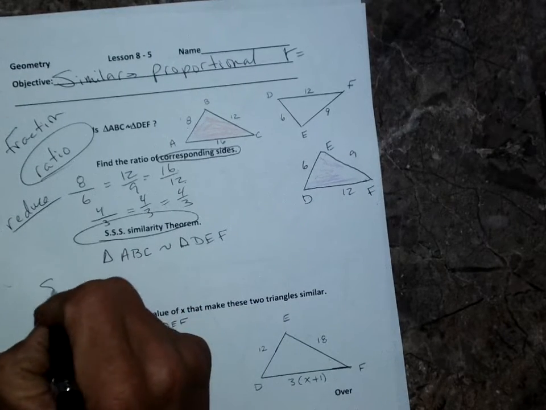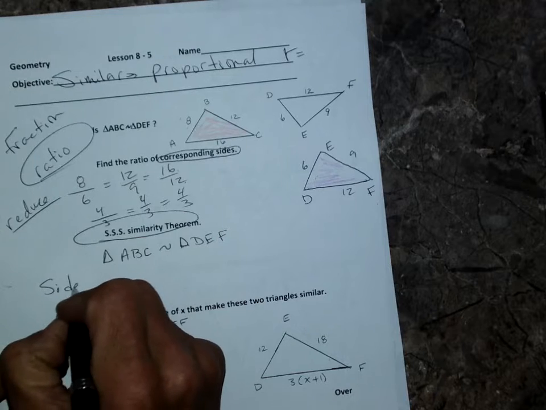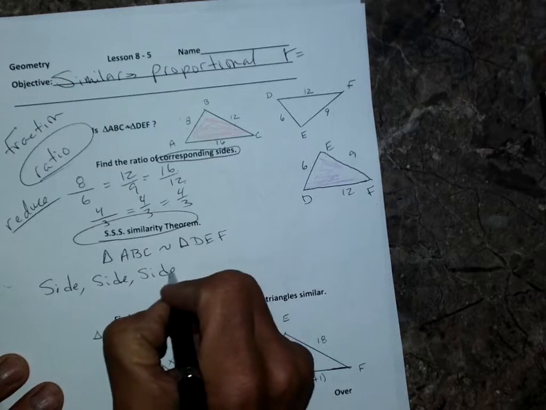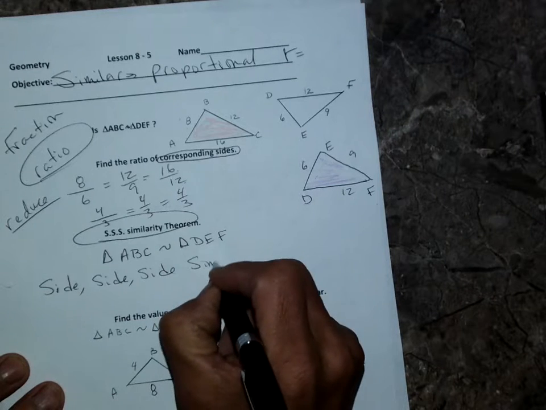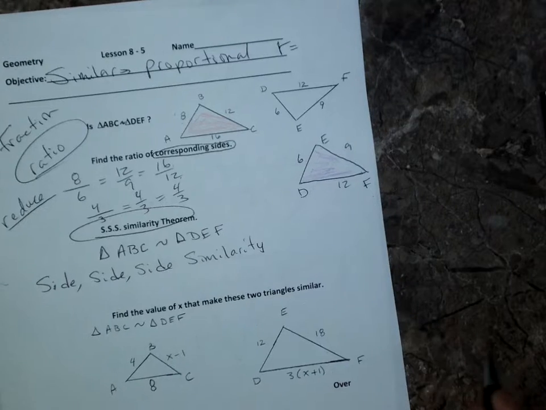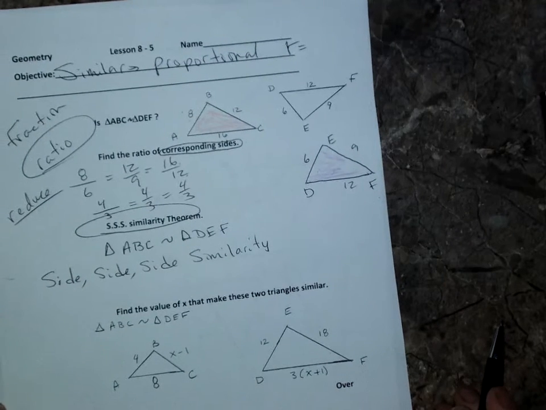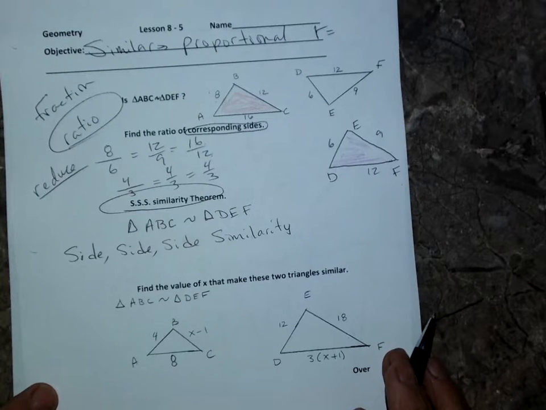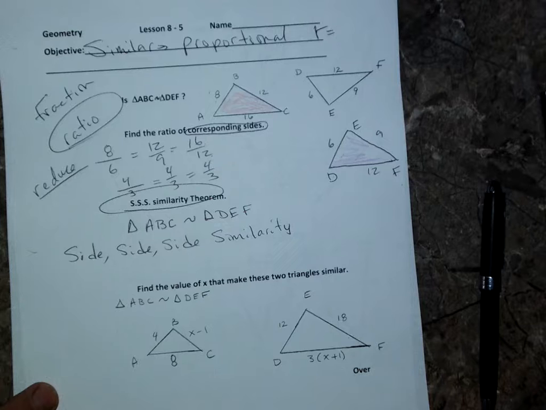It stands for side, side, side similarity. So if all three corresponding sides have the same ratio, then the two triangles are going to be similar.